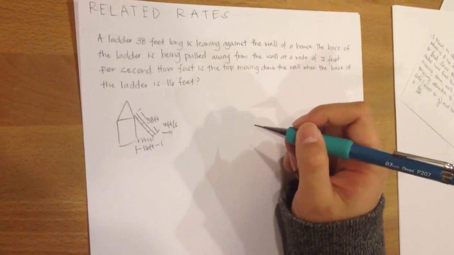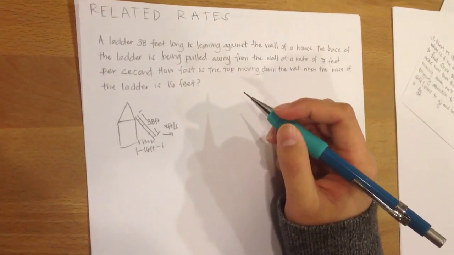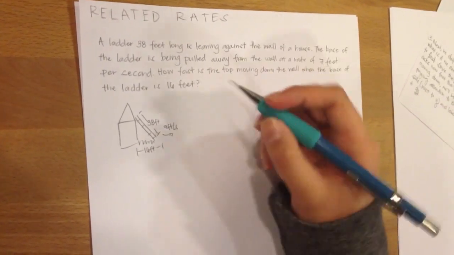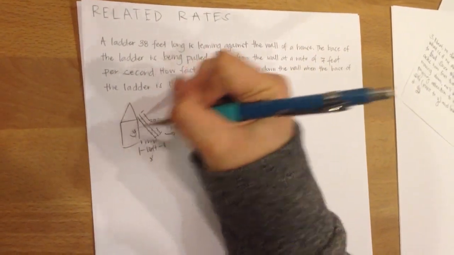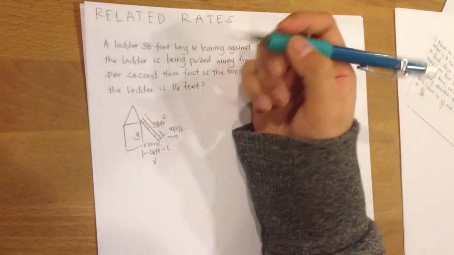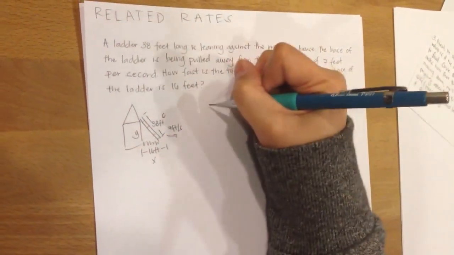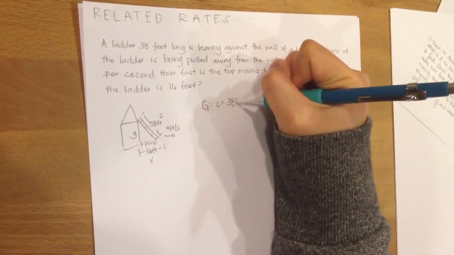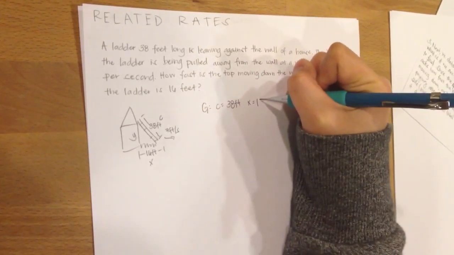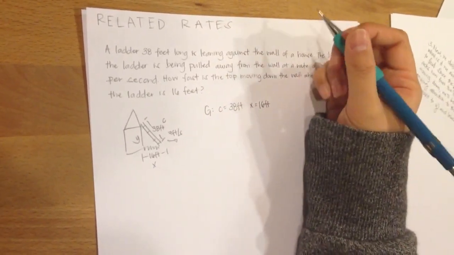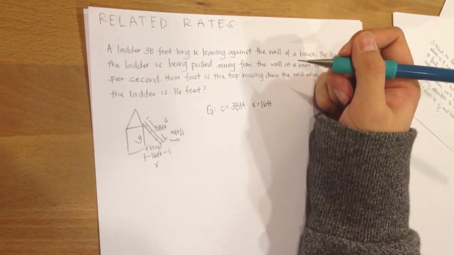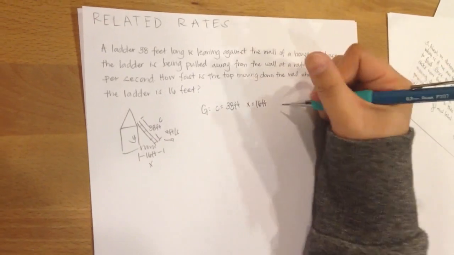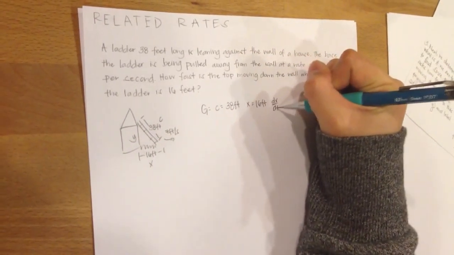To begin solving, we're going to use the given, find, equation, work method. We'll begin by giving variables to the image, x, y, and c. Now we can begin to write down the givens. C is 38 feet, x is 16 feet, and because the given 7 feet per second is related to the increase of x per second, it will be labeled dx/dt.